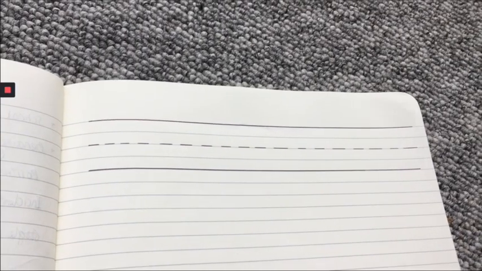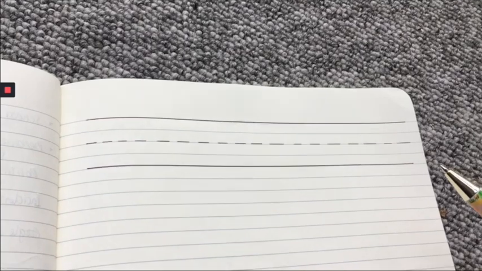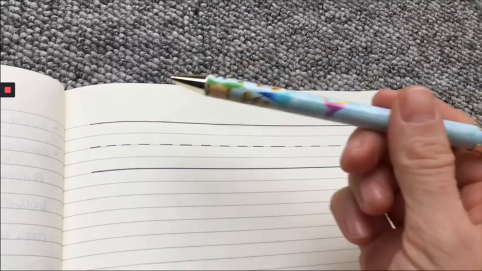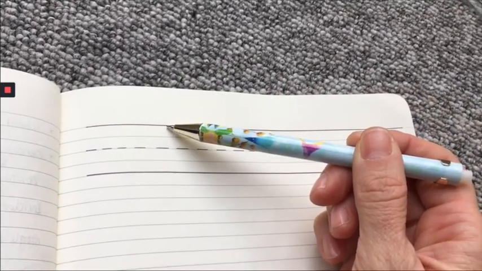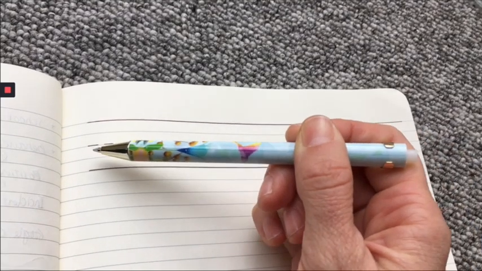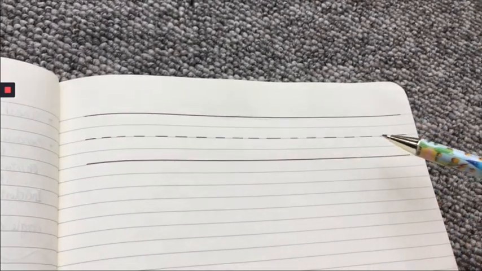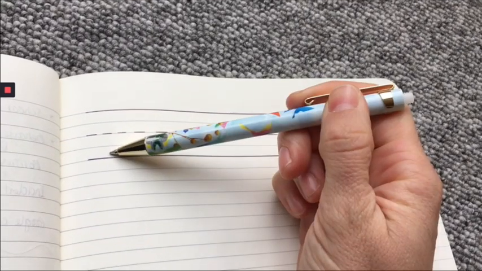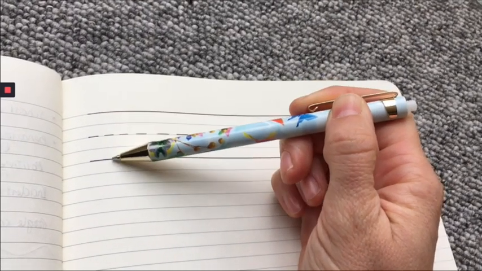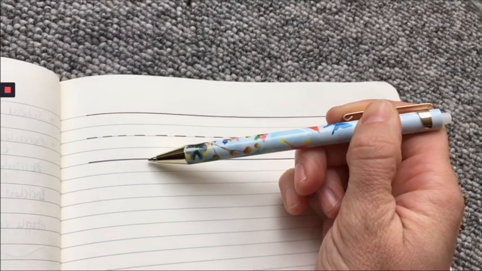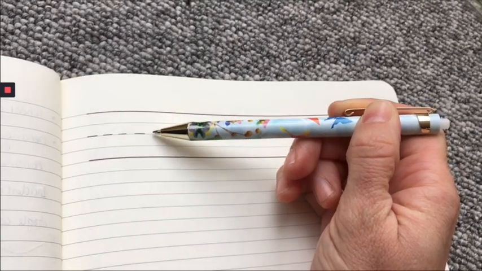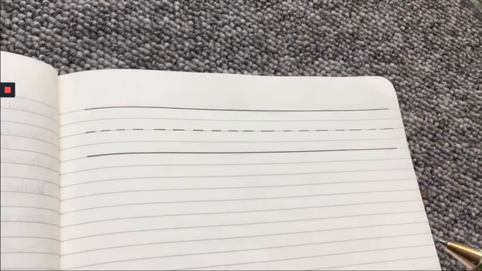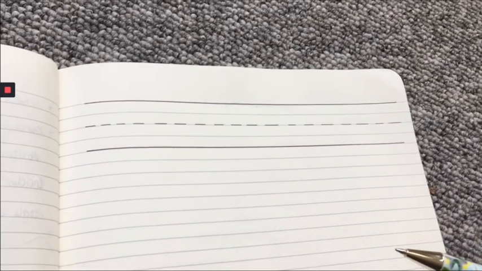So I've just drawn some lines on a notebook at home to show you how we practice handwriting. I normally have the top line and the bottom line, and then I've been drawing a dotted line halfway up so you know how tall the small letters should be. So we've got the tall letters that should go from the bottom to the top, and the small letters that should go just halfway up the line. So we say tall letters tall and small letters small.